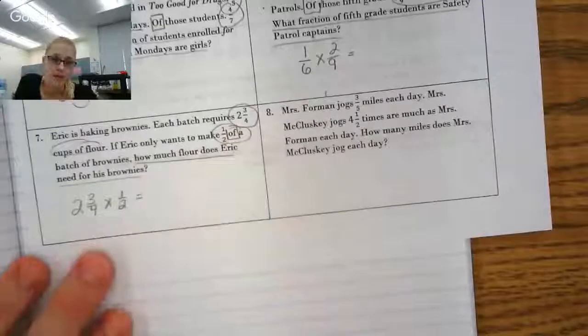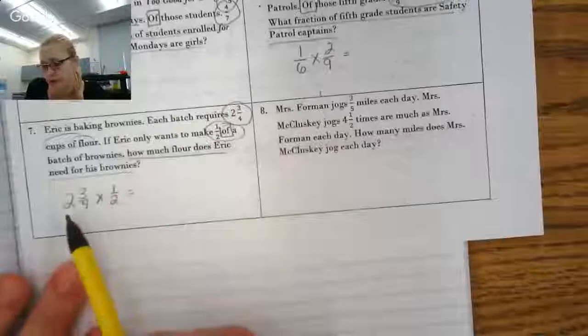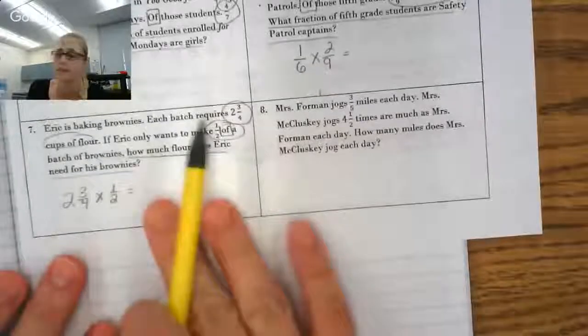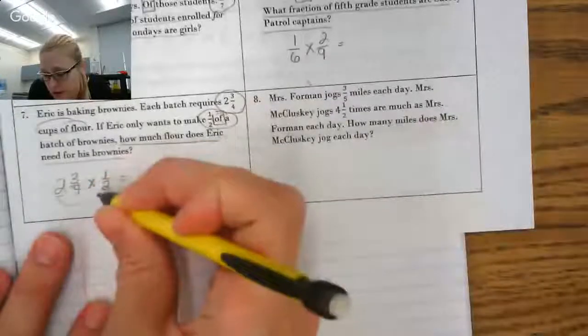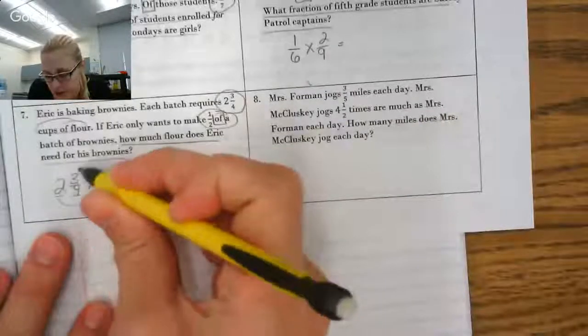Now, I want you to be careful and make sure that you don't just try to multiply your fraction times your fraction and then carry over numbers. Then you've missed the whole point. When you're doing this, you're really multiplying the whole number times the half and the fraction times the half.